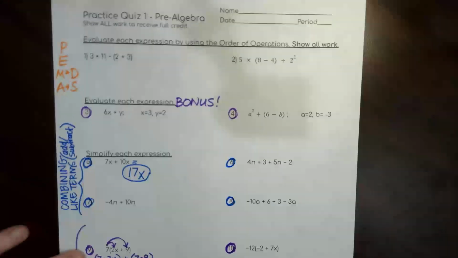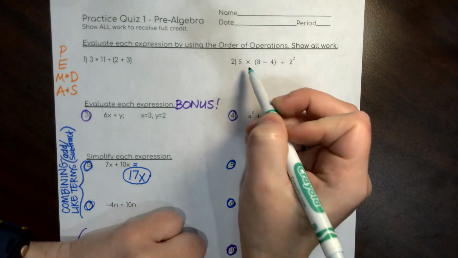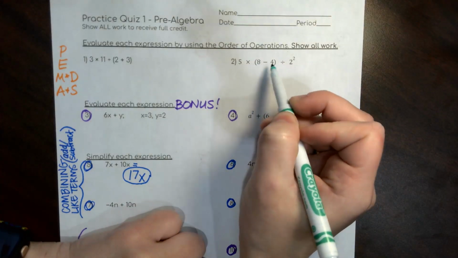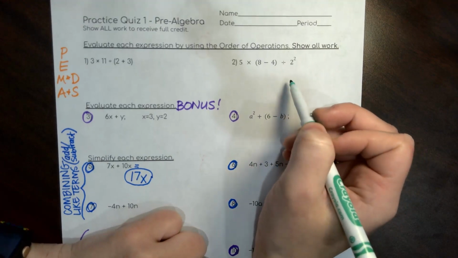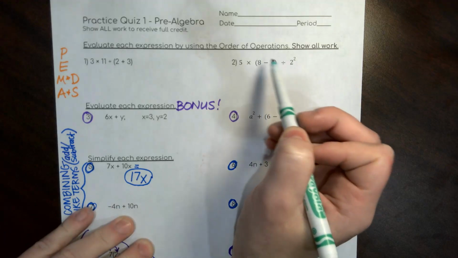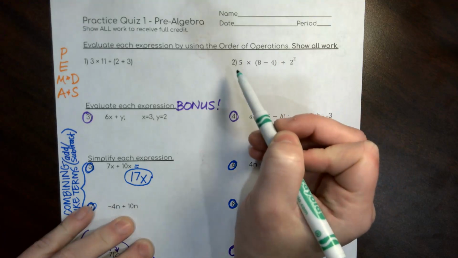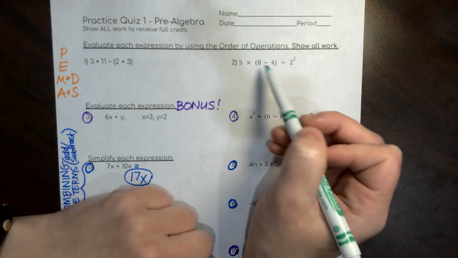Okay, so we have for number 2, 5 times, parentheses, 8 minus 4, divided by 2 squared. So we're looking at our order of operations. What does our order of operations tell us we need to do first? Yes, what's in parentheses. We've got 8 minus 4.